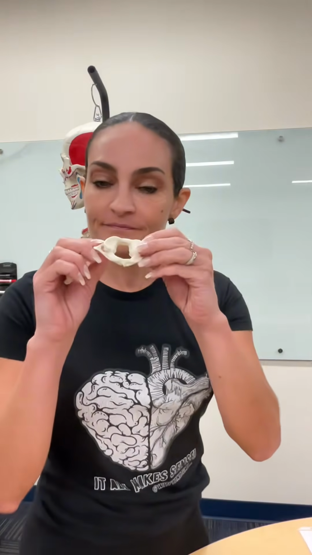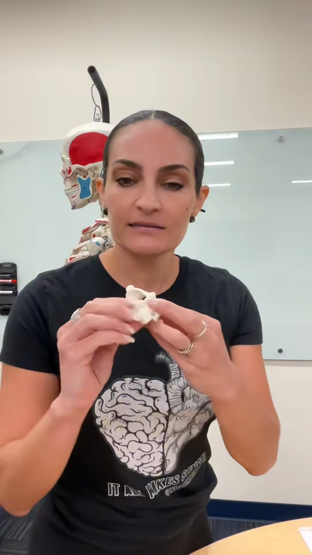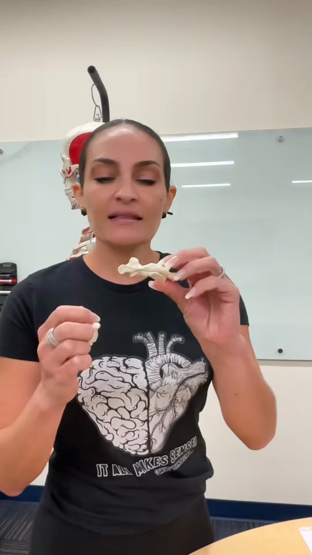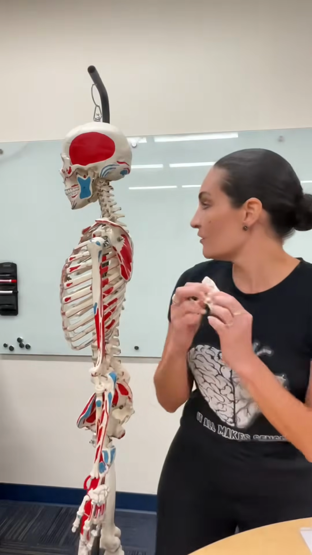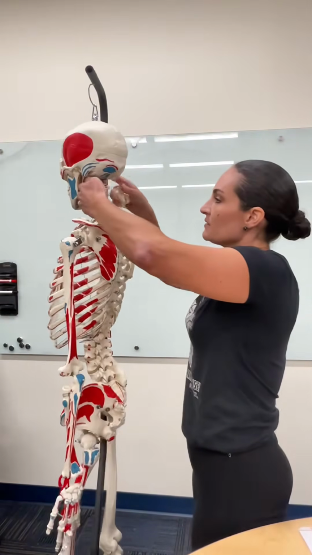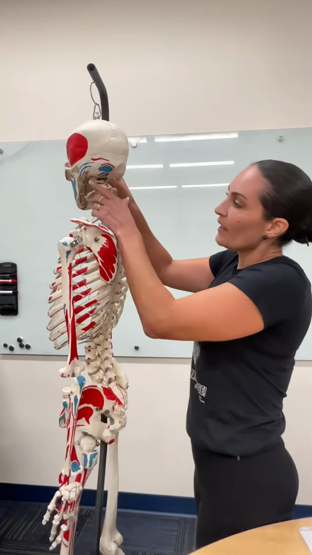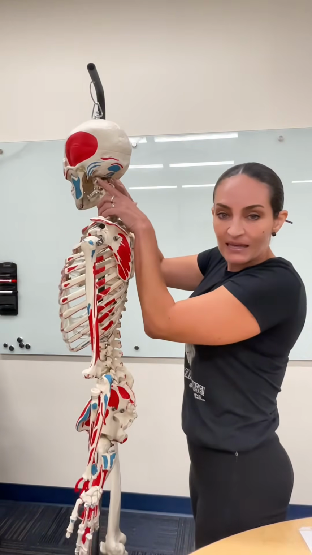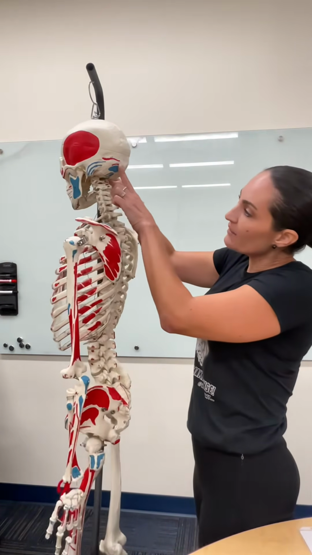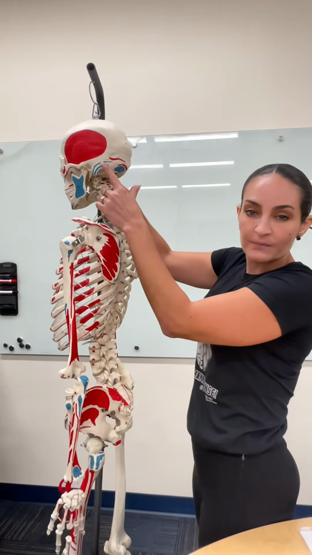Now, the cervical vertebrae also have two very special vertebrae in the group, and they are the atlas and the axis. Atlas is the C1, the first cervical vertebrae, right here. So the atlas is the one that will articulate with the occipital bone.